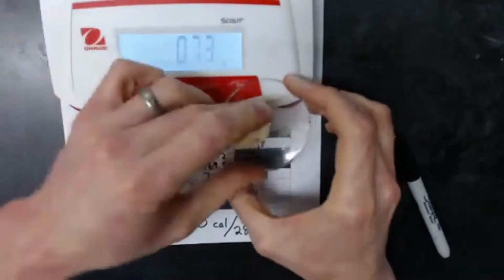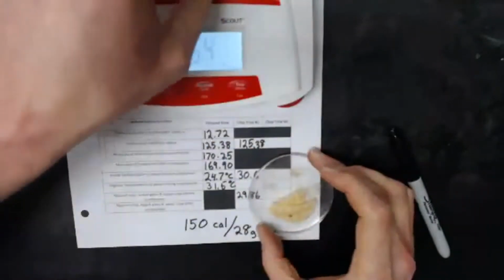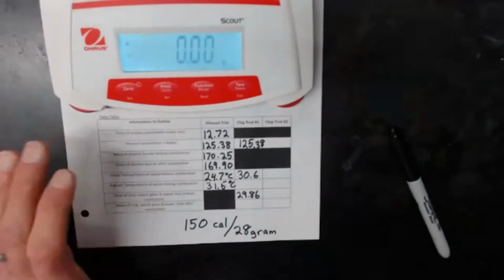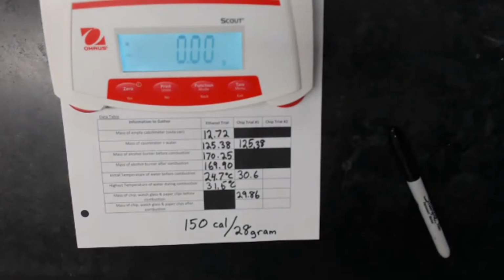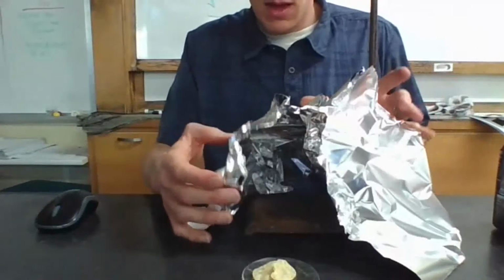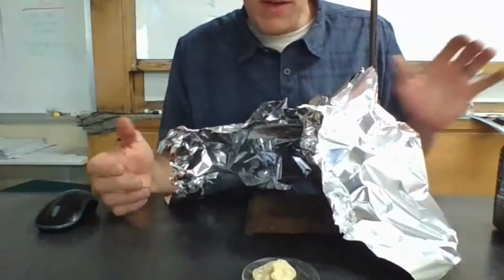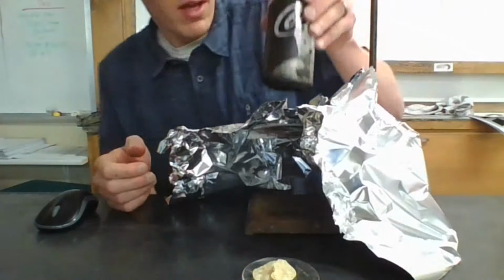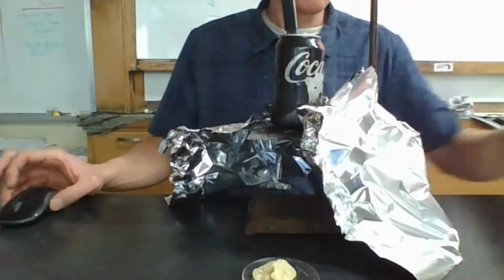Pretend like you didn't see that. All right, I'm going to have to open this up a little bit more than before so that I can hold this chip in there.